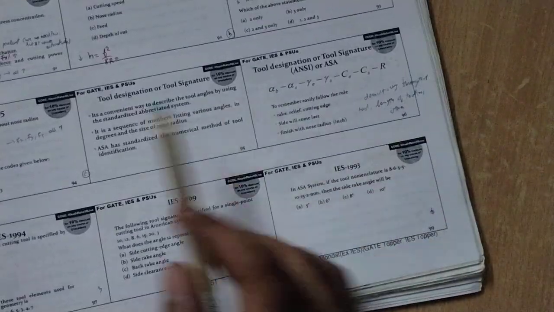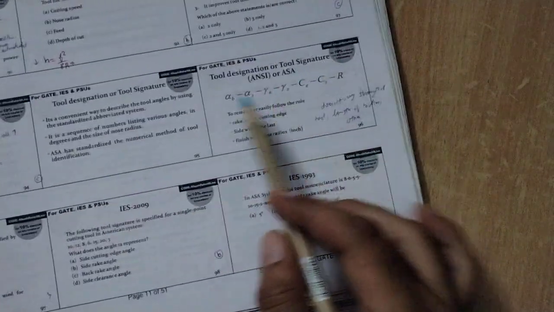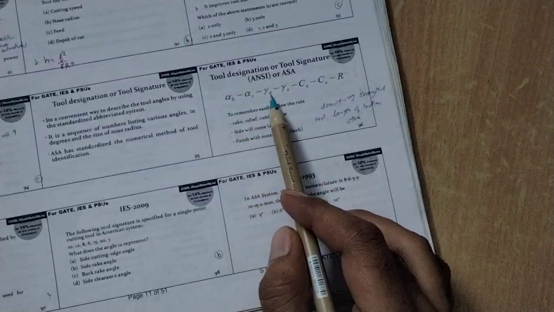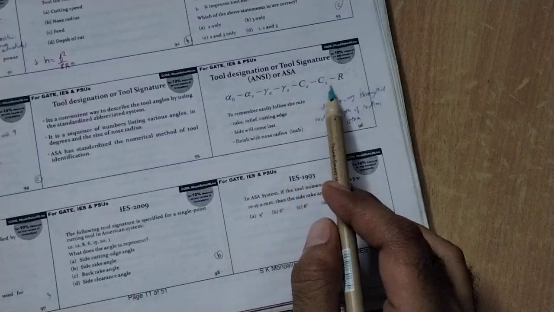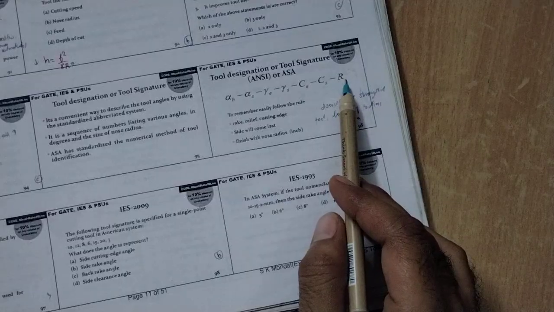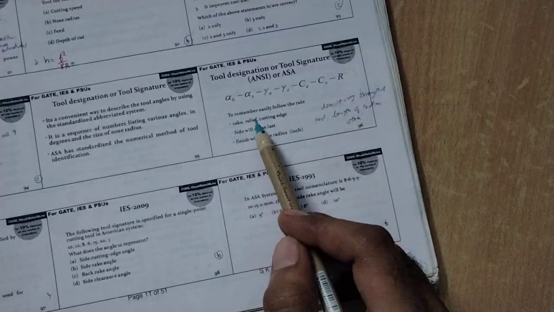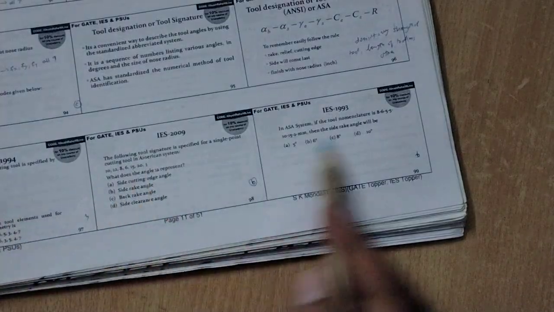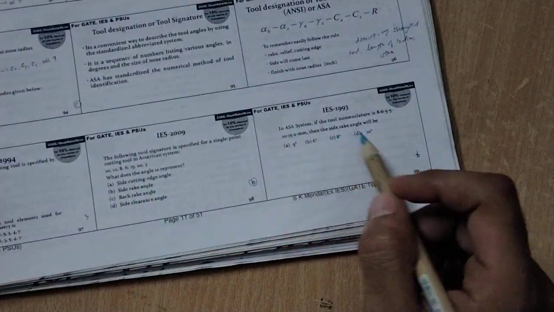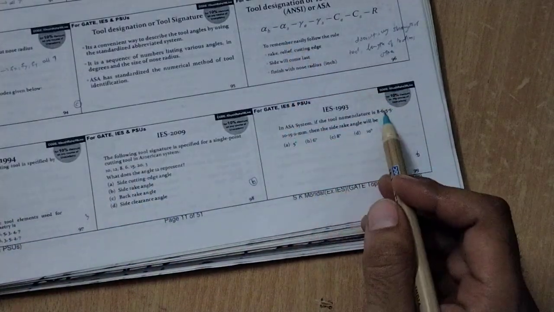Tool signature. As I just told you, the elements are: back rake angle, side rake angle, end relief angle, side relief angle, side cutting edge angle, end cutting edge angle, and nose radius. So rake, relief, cutting edge: this is the basic thing most of the time they will ask. And next one, side rake angle. You can see this one is the side rake angle.